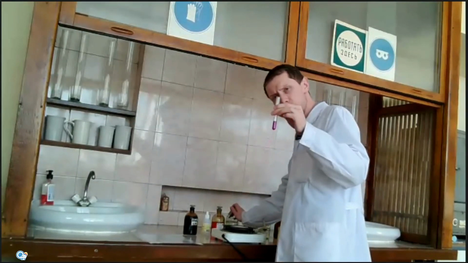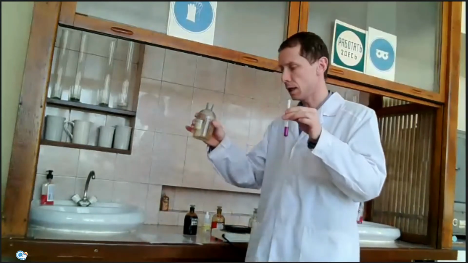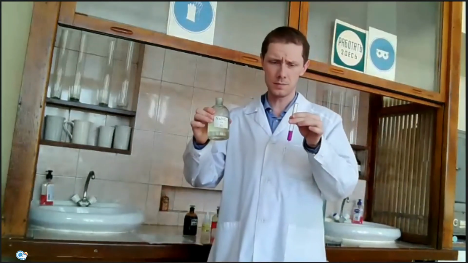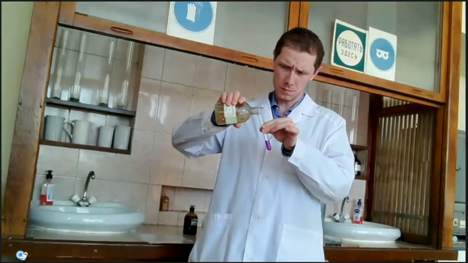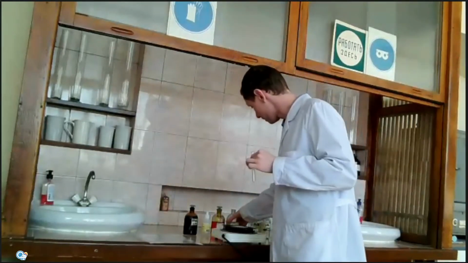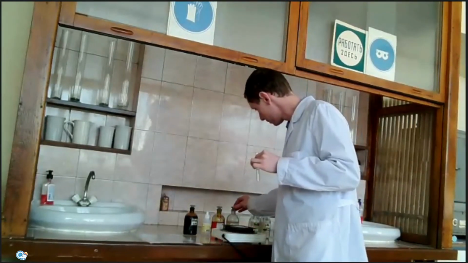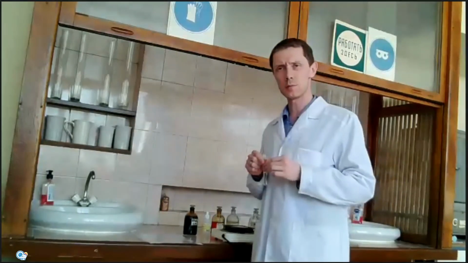Look, this solution is purple colored, and then I add sodium nitrite. Color becomes colorless. That's all. Please write all equations, and if you have any questions, please ask me.